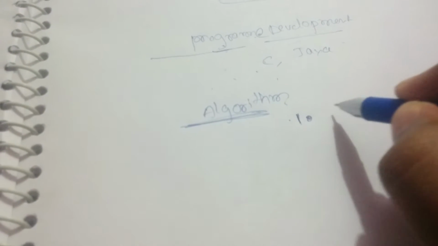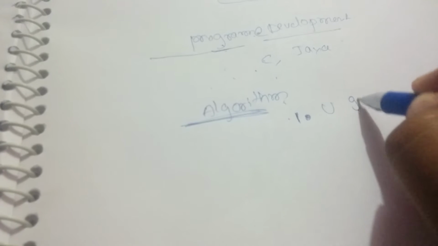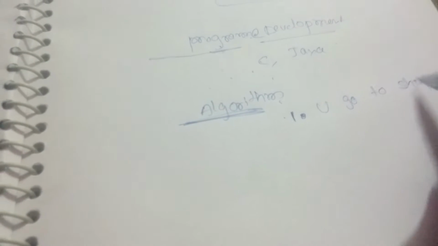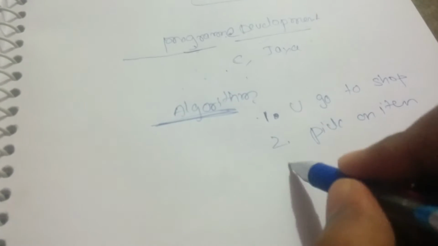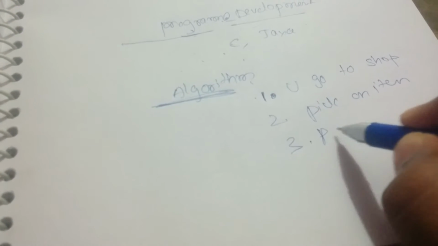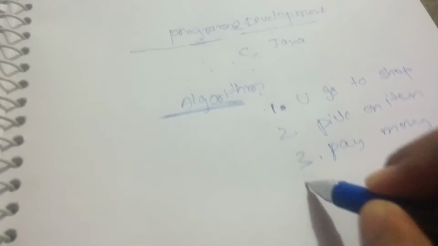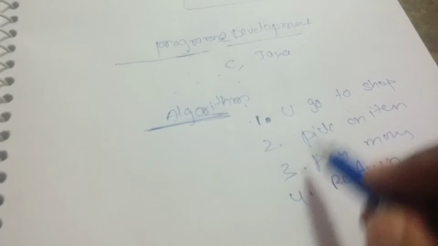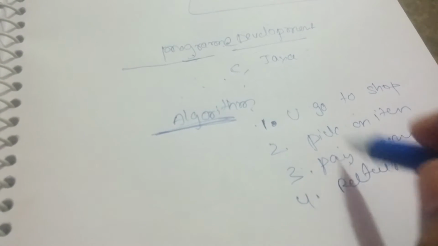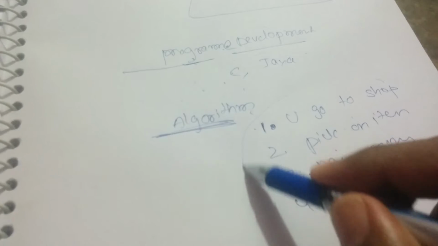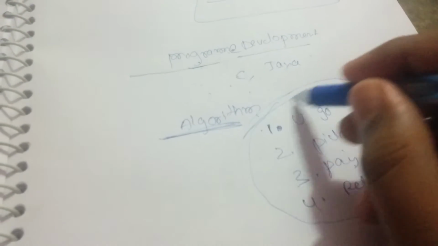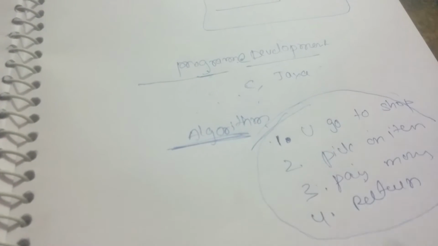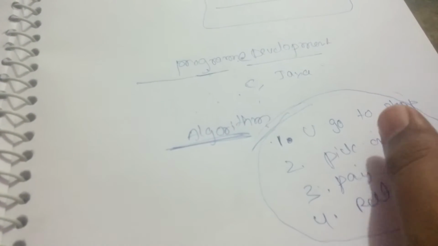First step, you go to the shop, pick an item, pay money, and return. Your problem is to go to the shop and buy an item. I'm defining it using a step-by-step process. How am I actually going to do this? This is what an algorithm is. An algorithm is a very simple definition. It's nothing but a step-by-step process to define a problem.